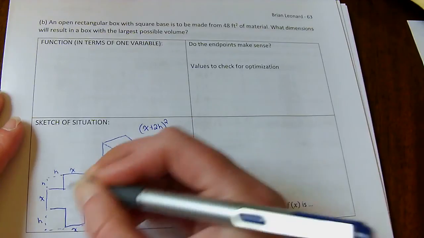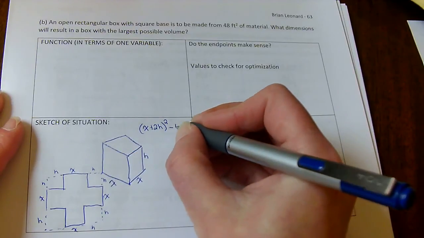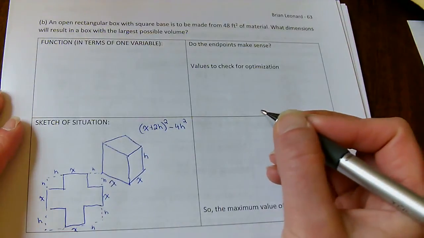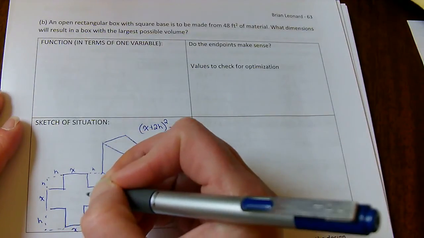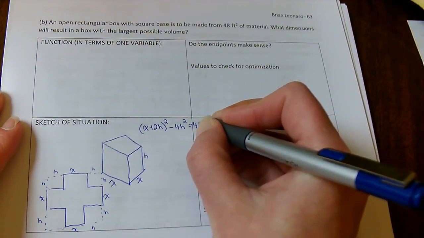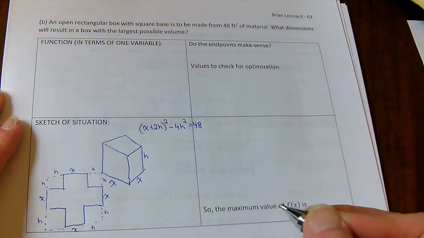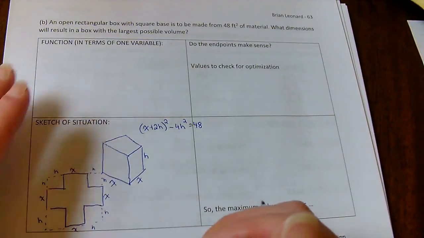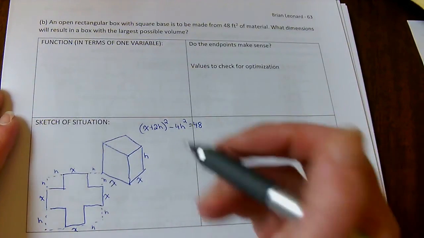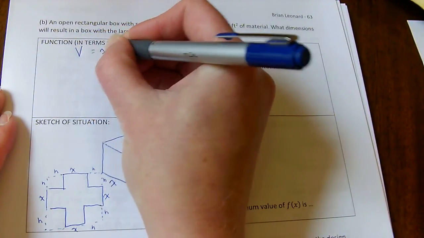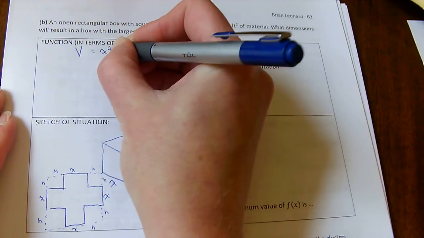But we're subtracting out 4 of those h squares, and we want that square footage to be 48 square feet of material. Now we're supposed to only have one variable in our volume formula, which would be x times x times the height.